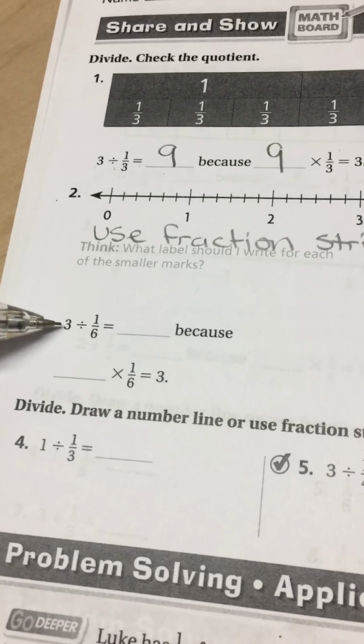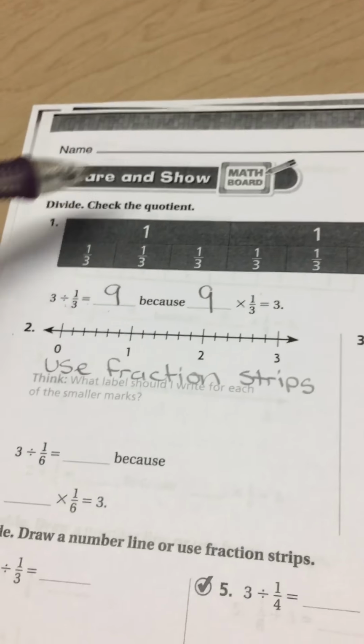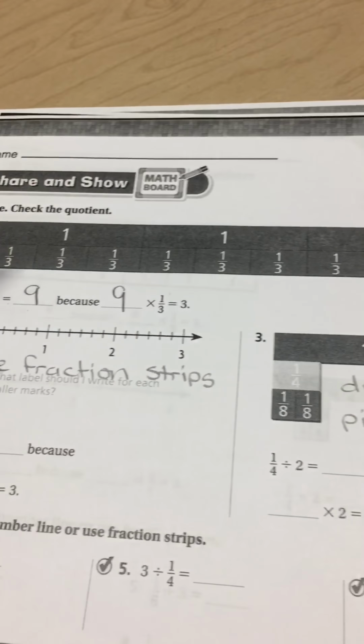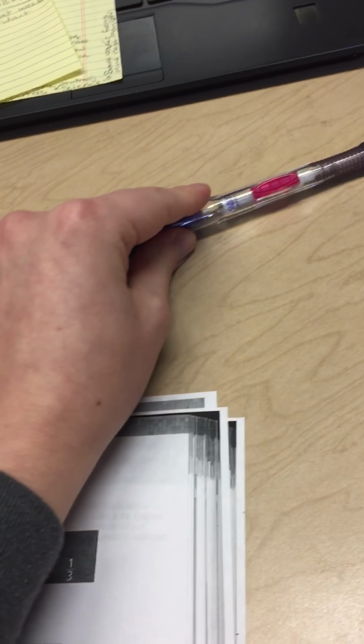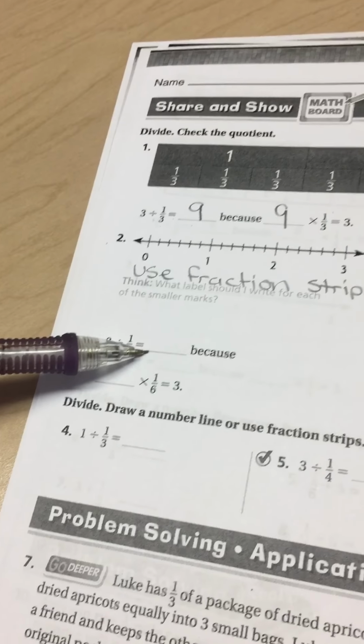Okay, so here you have 3 divided by 1/6. Do the same thing as what we did up here. Set out your 1 whole, set out your extra placeholders. How many 1/6 do you need to fill up 1 whole? How many for 2 wholes? How many for 3 wholes? And write that number down.